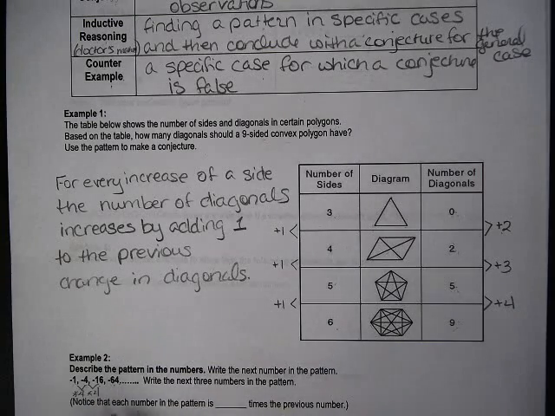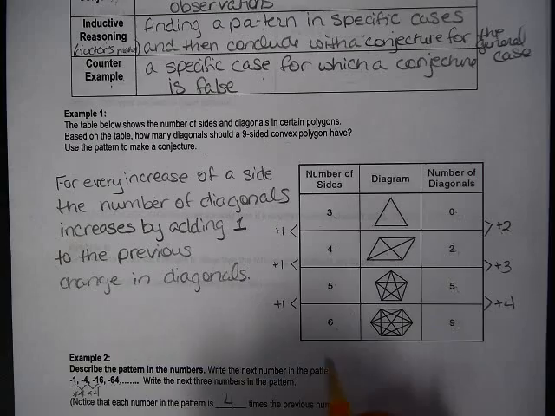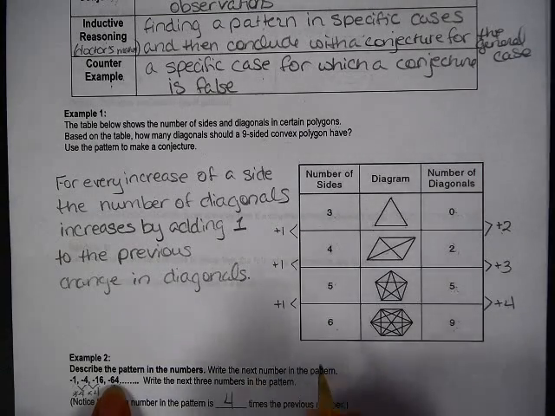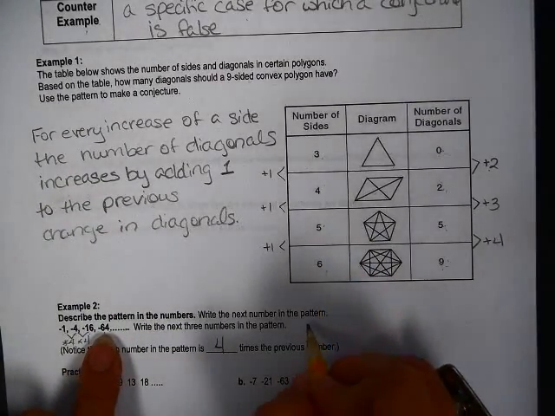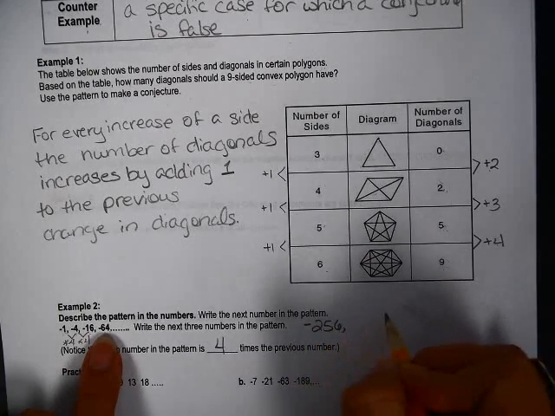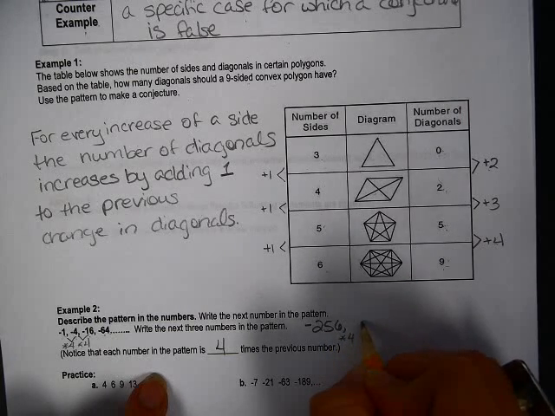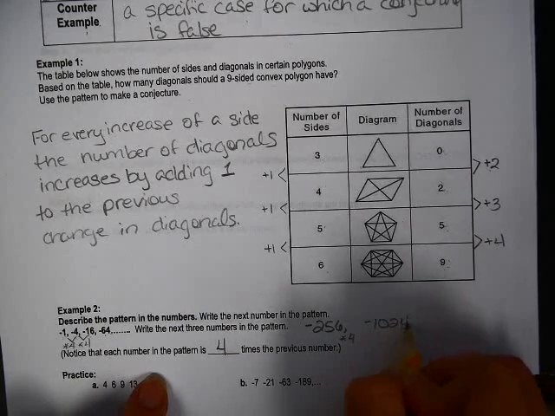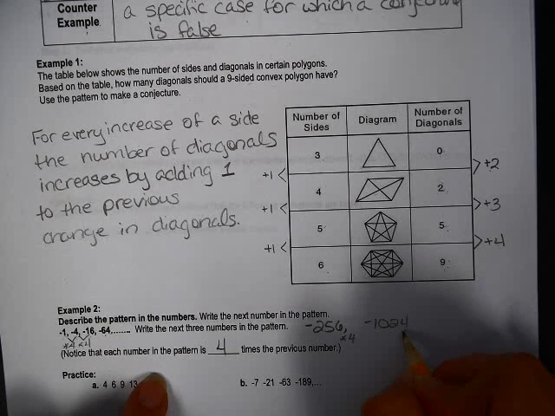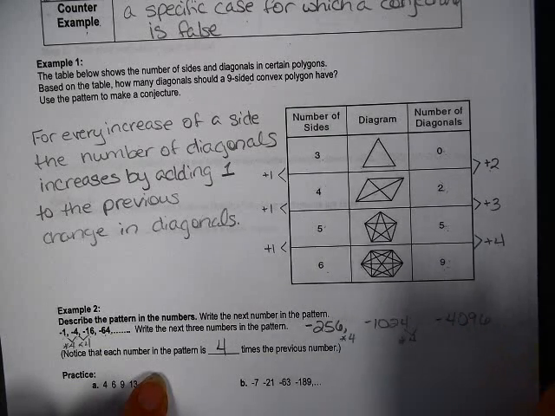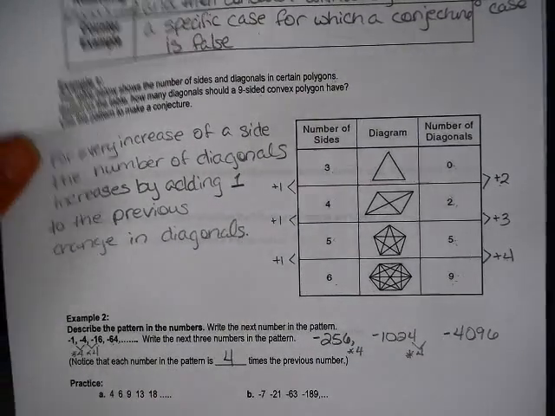So notice that each number in the pattern is 4 times the previous number. So the next numbers: -64 times 4 would be -256. -256 times 4 would get us -1024. -1024 times 4 gives us -4096. So there's your pattern.